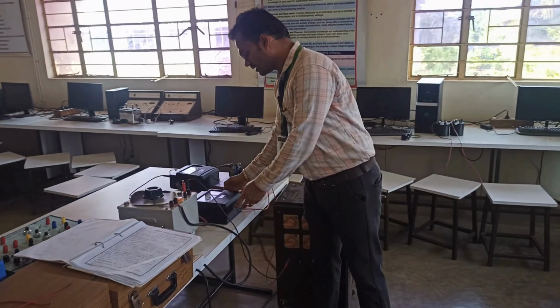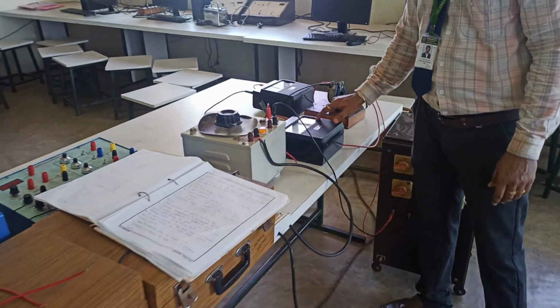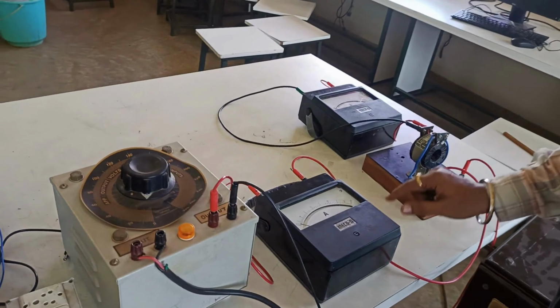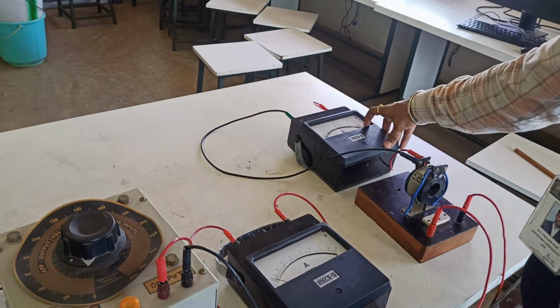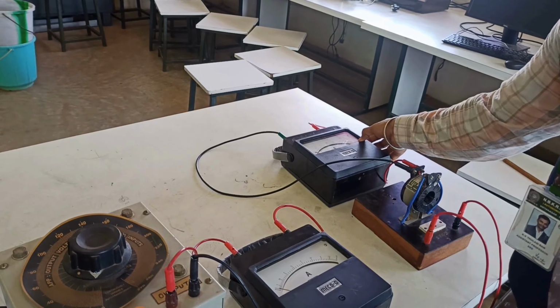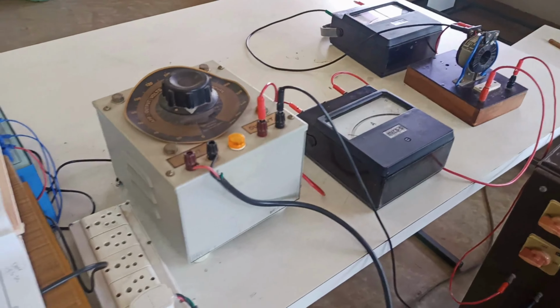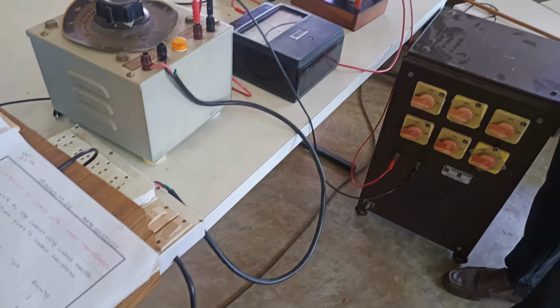So you can see here I require 10 amperes, but the base scale is of 5. I want to convert 5 into 10, that's why I'm multiplying 2 times. Here also I connected to 5 ampere. Here you can see it's connected to 5 ampere. Base scale is 2.5. I'm going to multiply 2 times to get the upper scale. So this is how to measure the current using a current transformer.